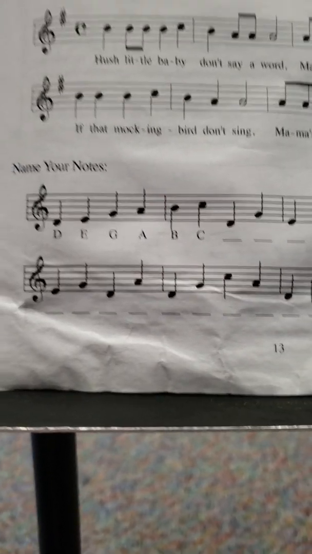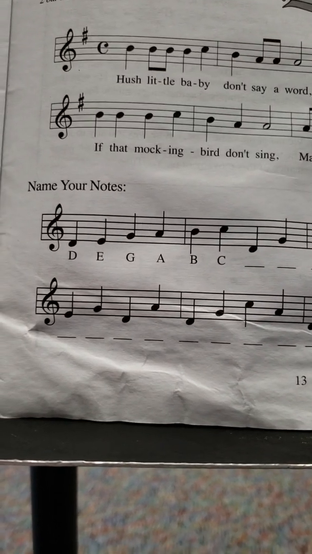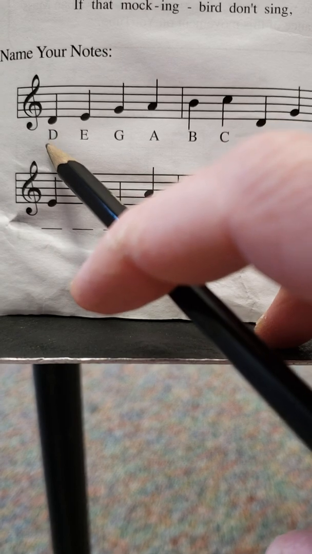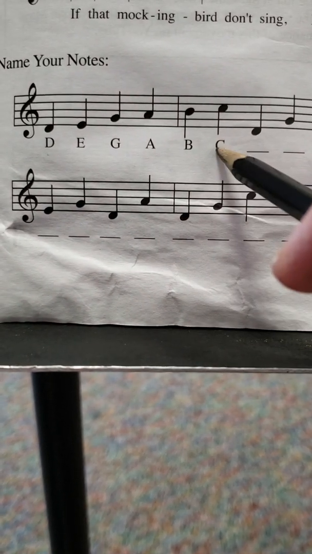All right, students. This is number 24. Name your notes. And you'll notice really quick that they already did a couple for you. We have D, E, G, A, B, C.